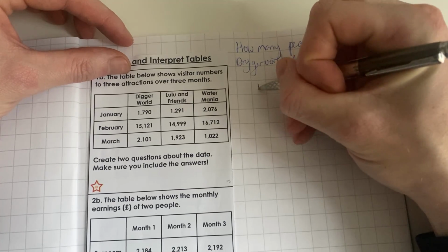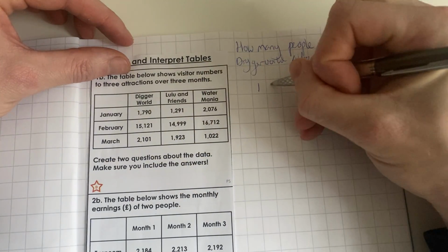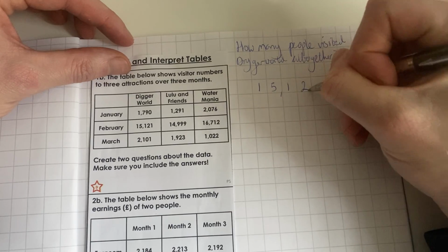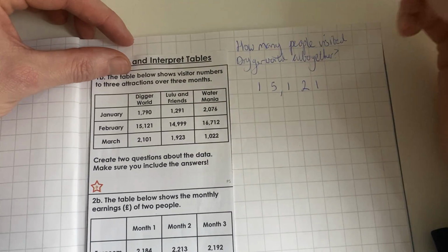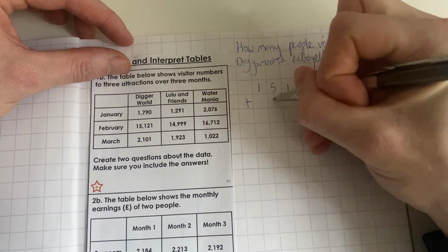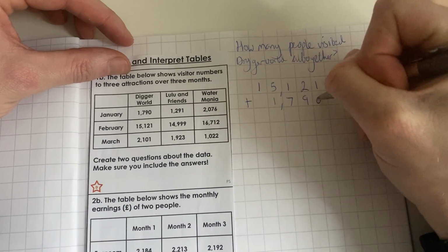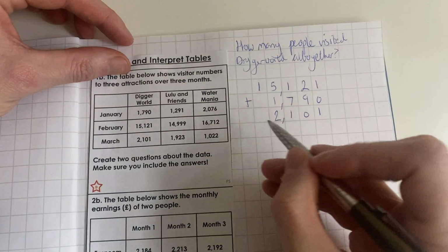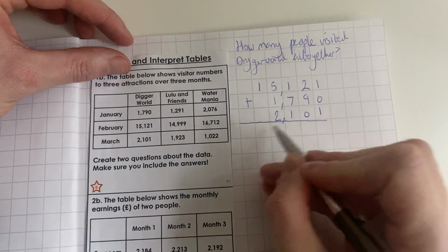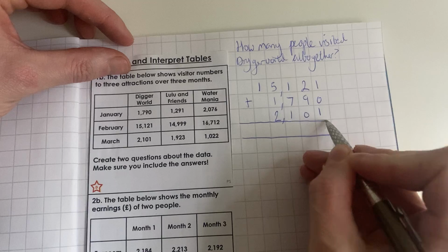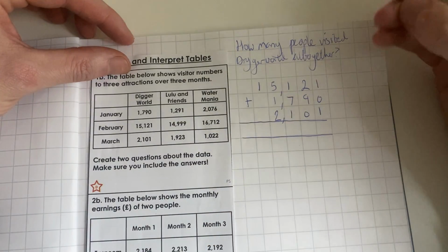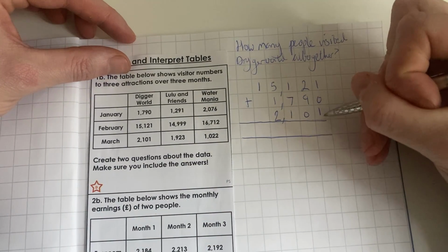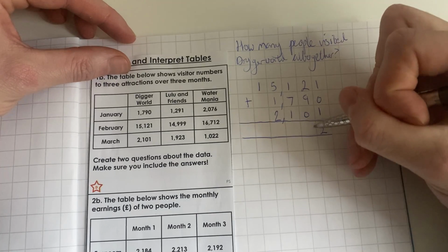Start with the biggest number, which is 15,121, and then we'll add 1,790 and 2,101. And we're going to calculate this answer to answer this question here. 1 plus 0 plus 1 is 2. 2 plus 9 is 11.